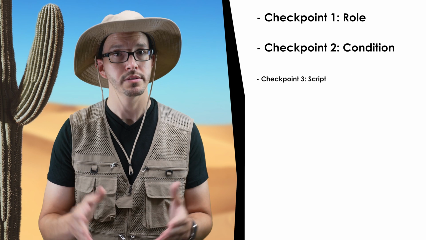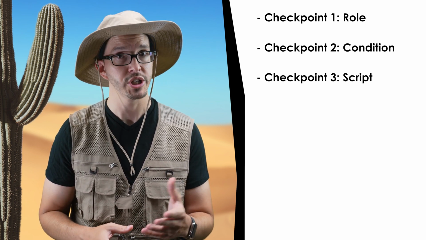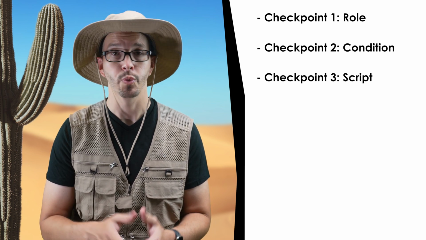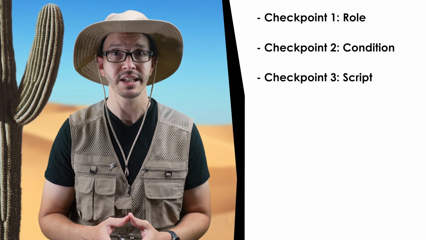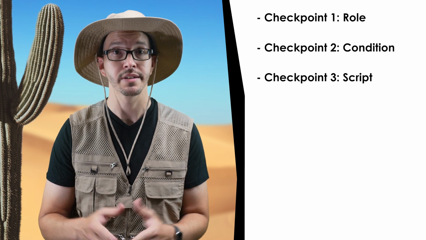The last checkpoint, checkpoint 3, is the evaluation of the script field. The script field, which is visible after you check the advanced checkbox, either needs to be empty, return true, or the variable answer is set to true by the end of the script in order for the user to fully pass this ACL. It's important to know that once the first checkpoint fails, meaning it returns false, the rest of the evaluation process for that specific ACL stops. Again, the user must pass all checkpoints in order to access the resource.